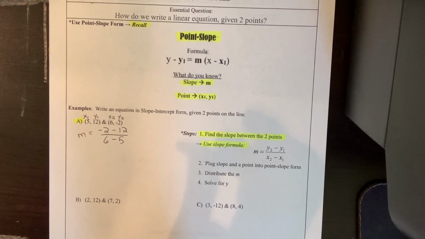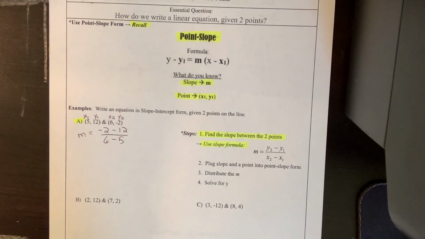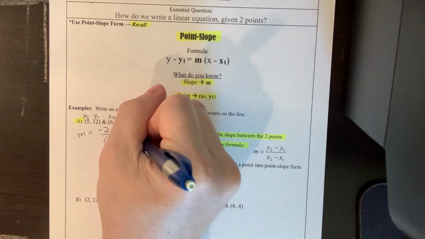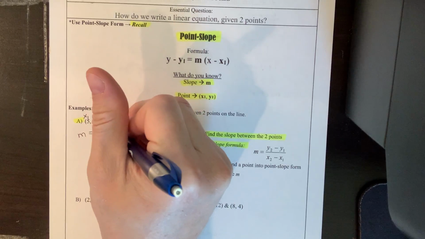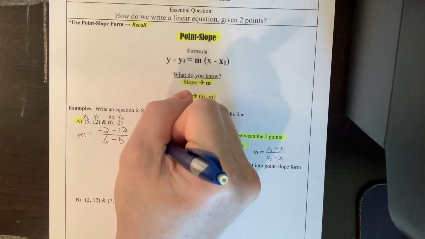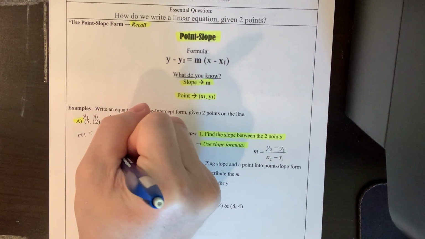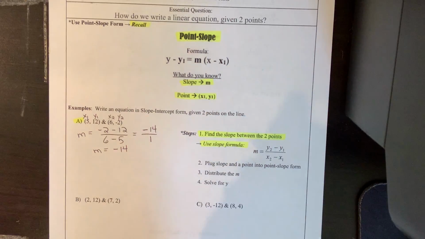If you haven't used Delta Math yet, I suggest you do it because 1, your assignments are on there, and 2, it has a calculator if you don't have access to a calculator. And you might have a calculator on your cell phone, but it is kind of limited. This one actually lets you convert between fractions and decimals, okay? So I'm going to do some quick math here. Negative 2 minus 12 is actually negative 14, and then 6 minus 5 is 1. So this slope is actually negative 14 over 1, which is just negative 14, okay?